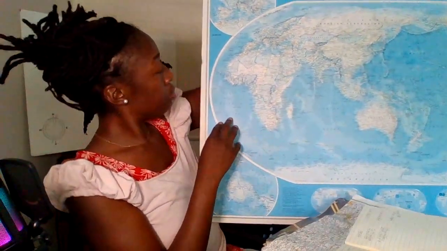There are differences in the latitude and longitude, and we're going to get into those specifics, starting with latitude. Okay. So latitude is your east to west direction. And it starts at the equator at 0 degrees.